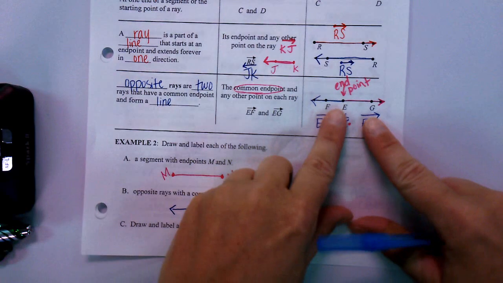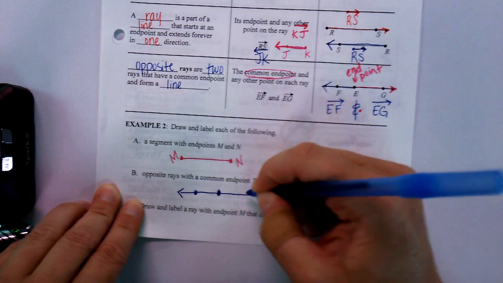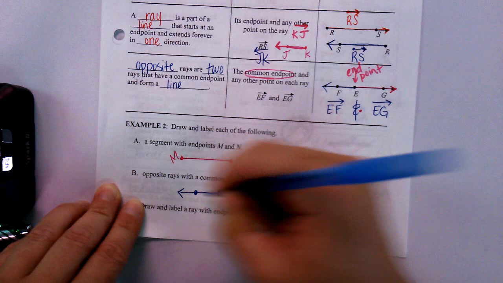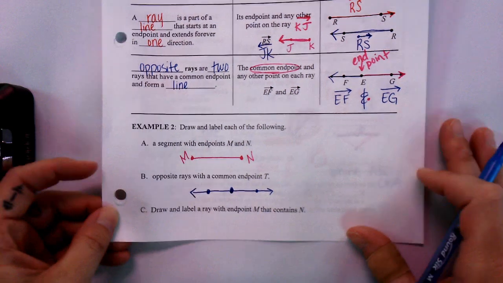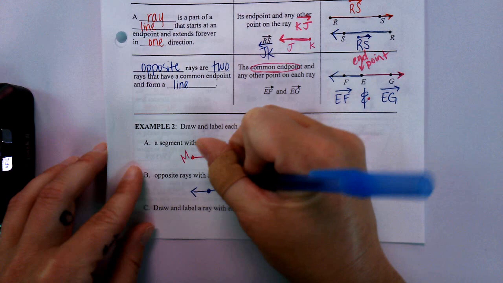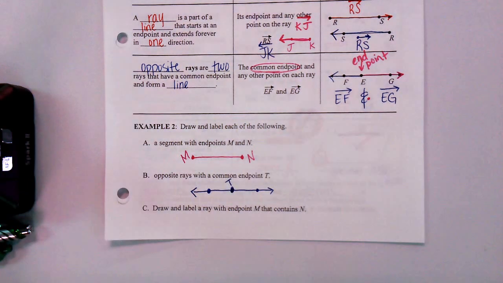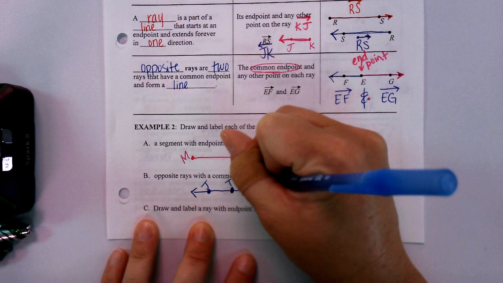Because this is what they had up here. So I know that there's supposed to be 2 more somewhere. They tell me that they want the common endpoint to be T. So which dot has to be T? The middle. And since they don't tell me anything else, you can put whatever you want on those dots. Or you could leave them blank like that too. Whatever you like.